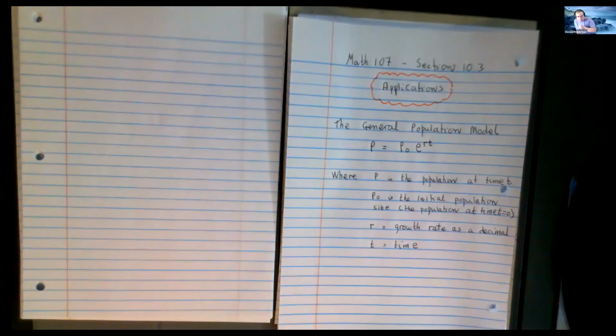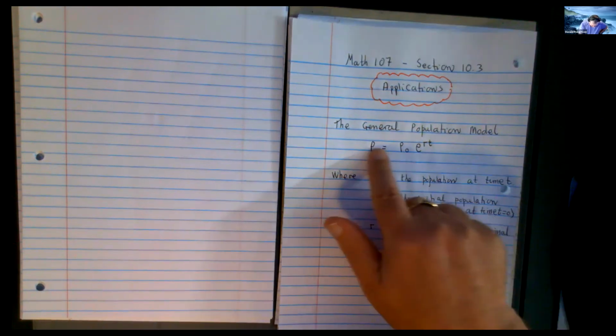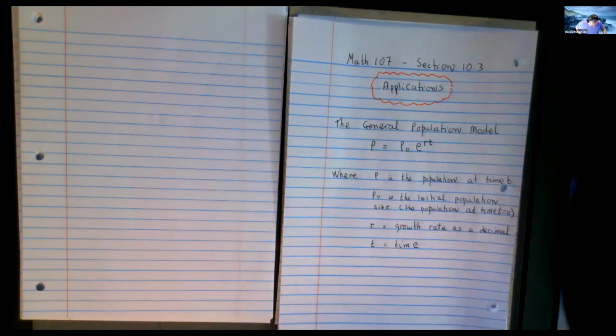Let's jump right into our last topic. Applications. And for the most part, with one exception, we're going to be using what's sometimes called the general population model. In most of the questions, you're going to be given this formula, but I want to show you what the general version is and where the pieces come from.